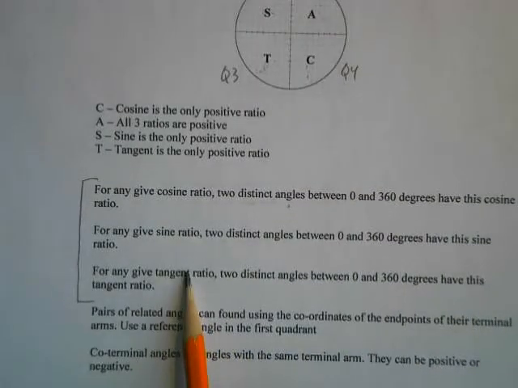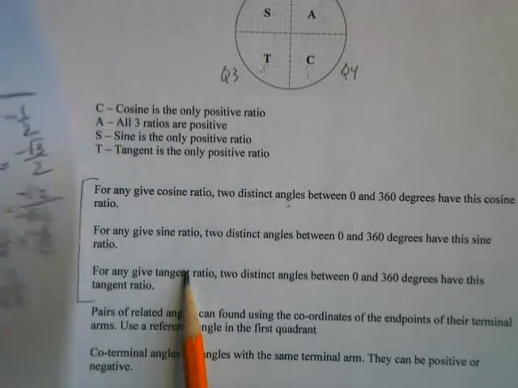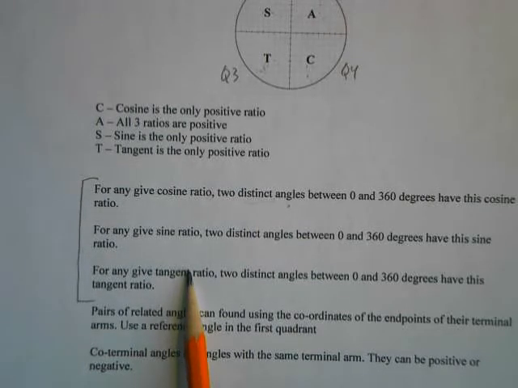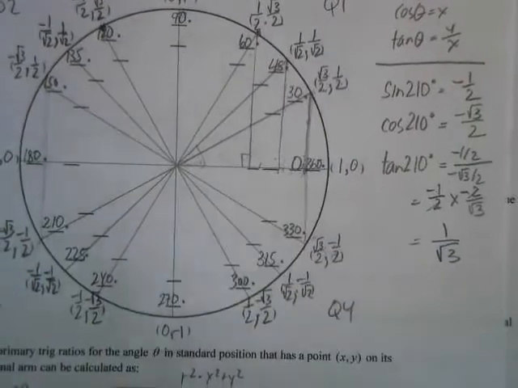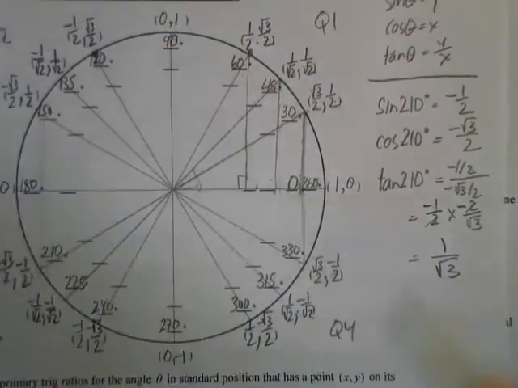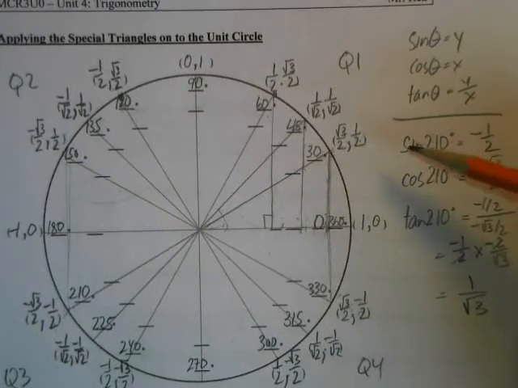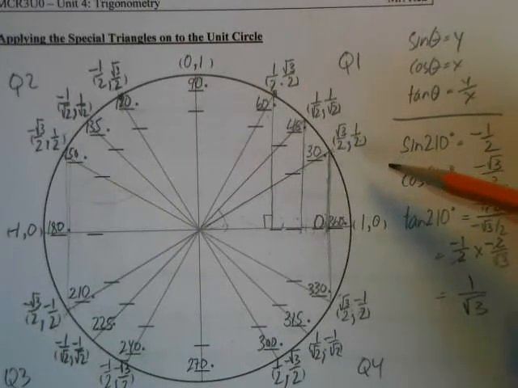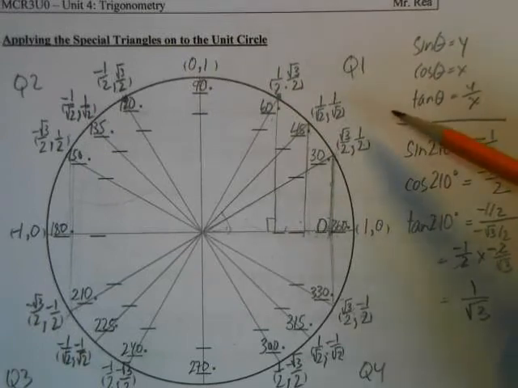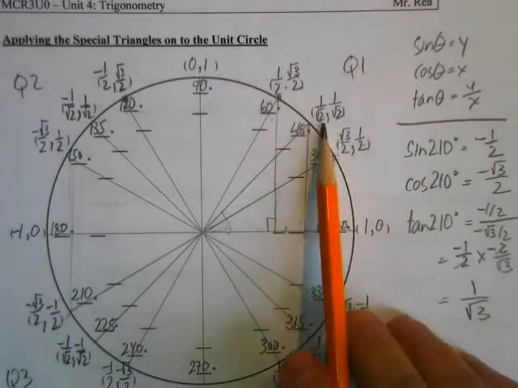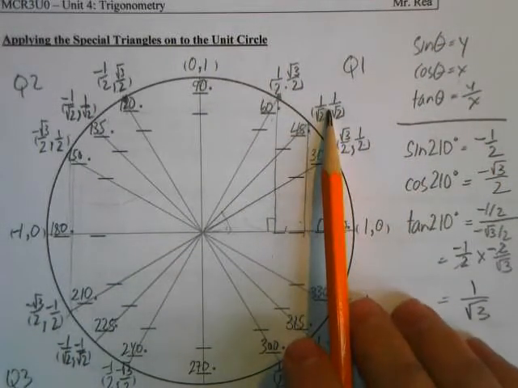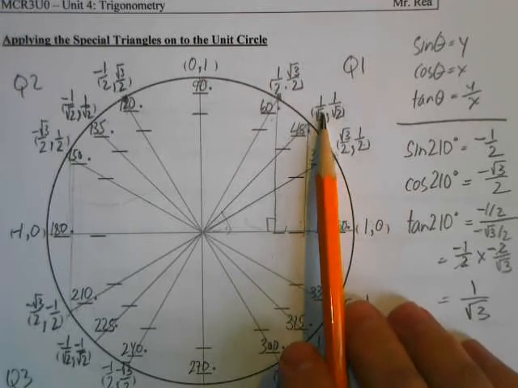And then the tangent's kind of weird. It's a little bit harder to find the matching angle. You actually look across. So for example, if I'm looking for a tangent ratio of 1, I have to do that calculation here. I can see a tangent ratio of 1 happens when the x and y coordinates are the same.